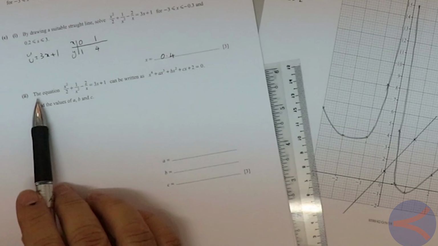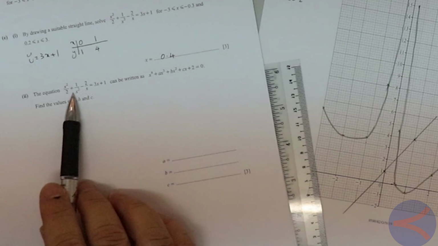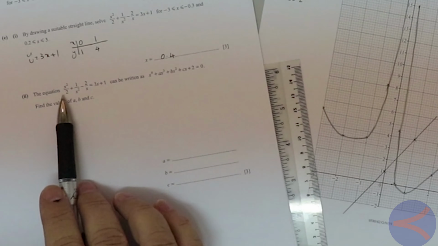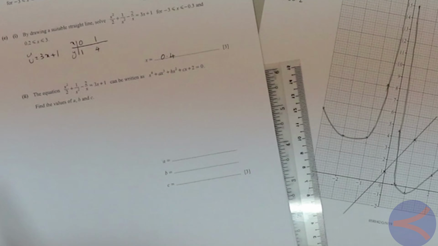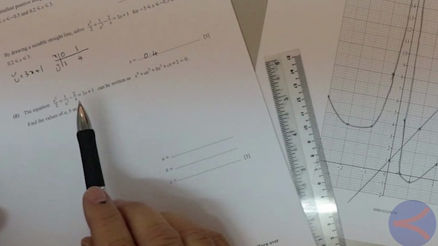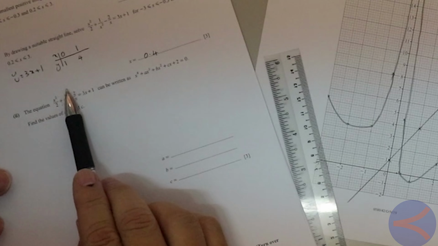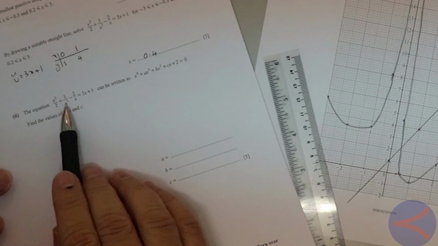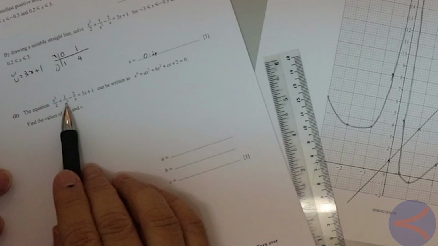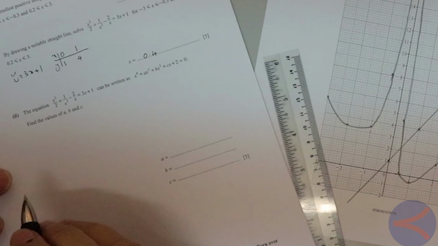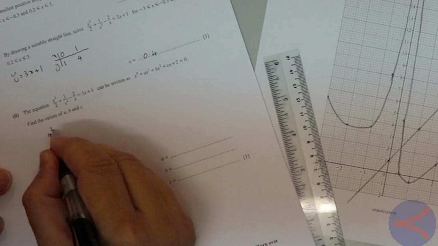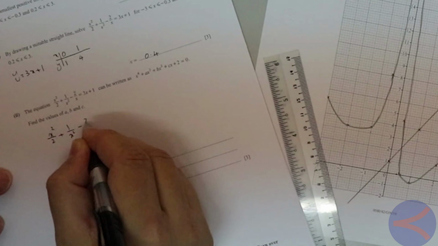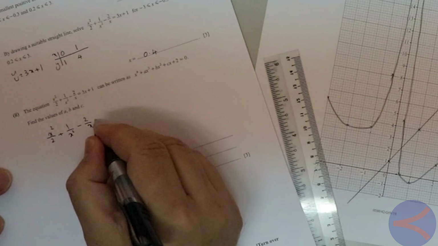Now, this equation is asking us to write it in this format. That means we should not have any denominator here. If you notice, the common denominator between these three terms is 2x squared, because x is common here. If you have x squared over 2 plus 1 over x squared minus 2 over x, I will just simplify this side.